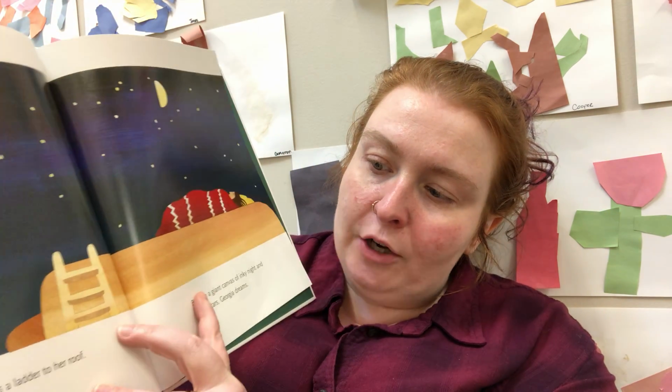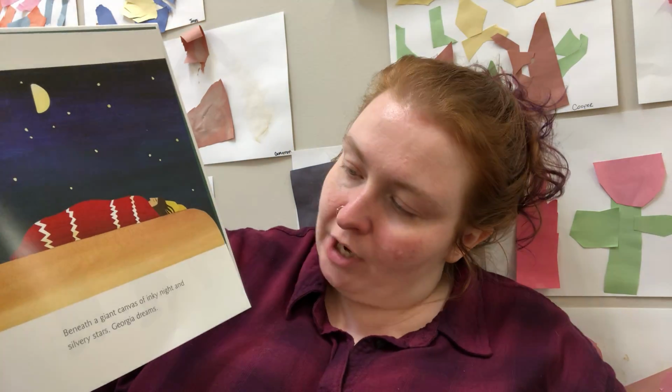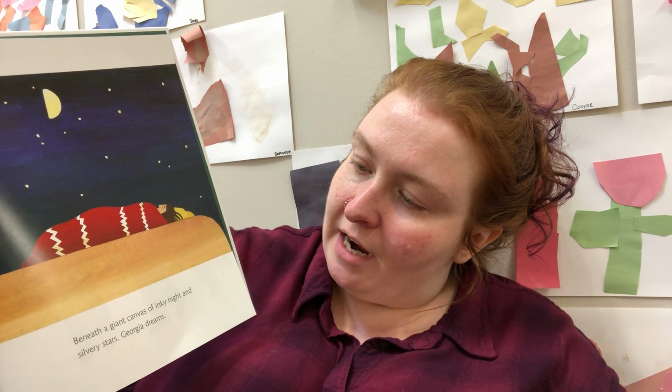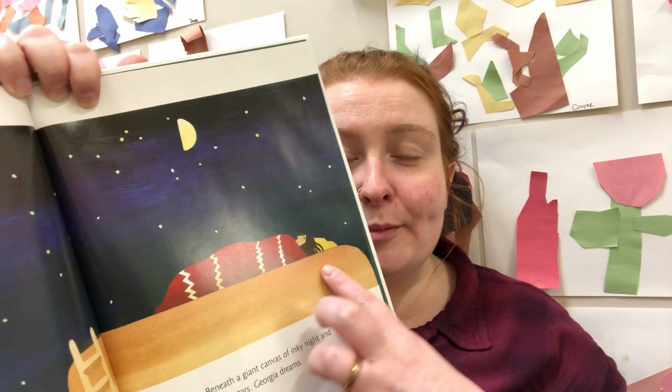Sometimes she climbs a ladder to her roof, and the moon rises above. Beneath a giant canvas of inky night sky and silvery stars, Georgia dreams. She sleeps on her roof so she can be under the stars.